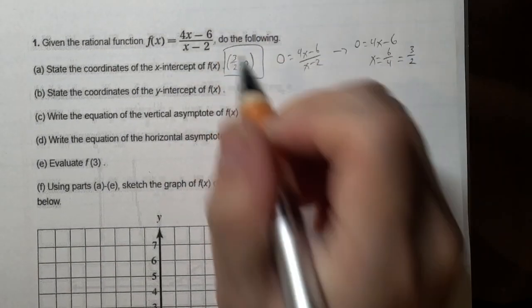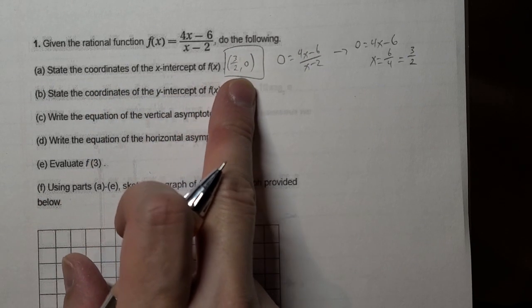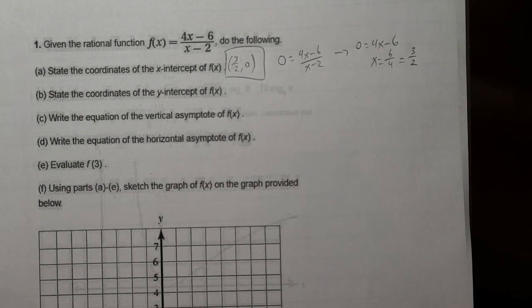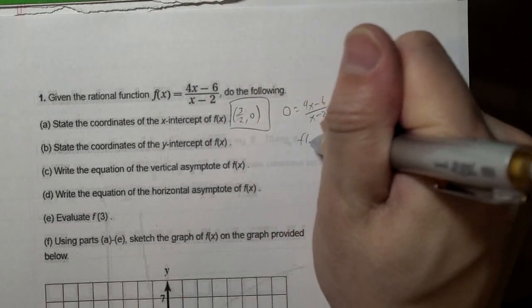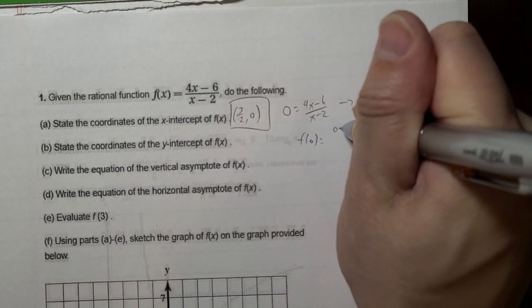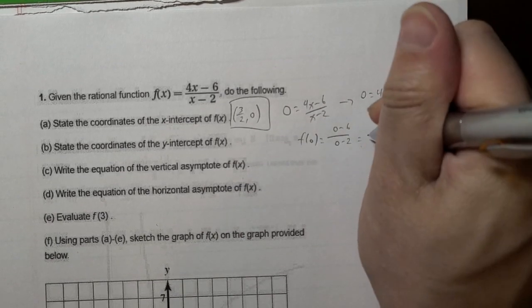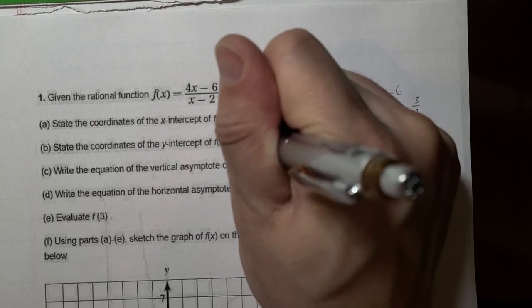You have to write it like this to get the points, because they said state the coordinates, or you can say x is 3 over 2, y is 0. But this is probably the better notation. Y-intercept, that's when it lies on the y-axis, which means x is equal to 0. So we just find f of 0, which is 0 minus 6 over 0 minus 2. We get minus 6 over minus 2, which is 3. So the y-intercept would be 0, comma 3.